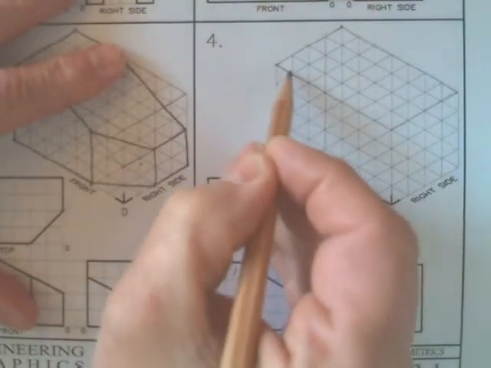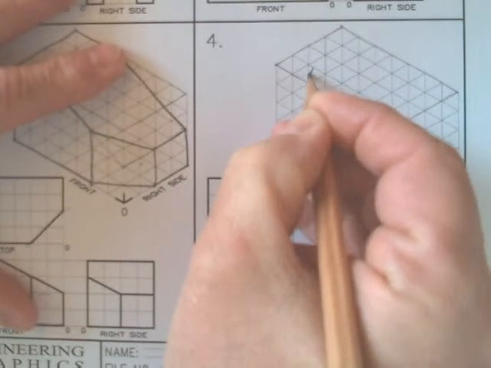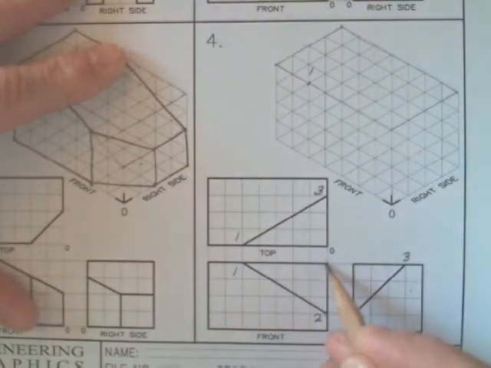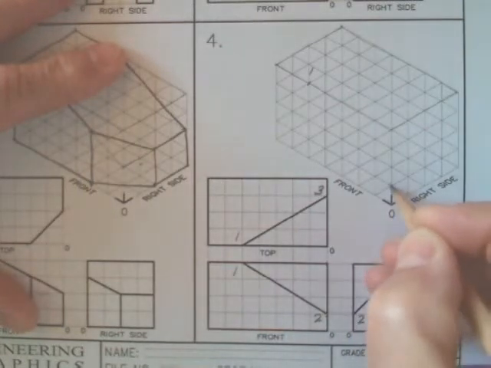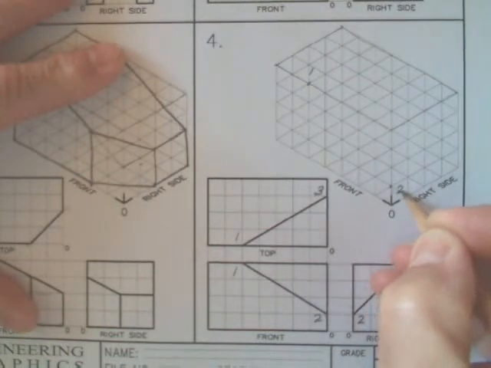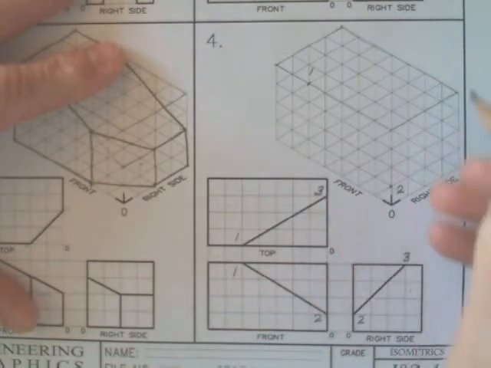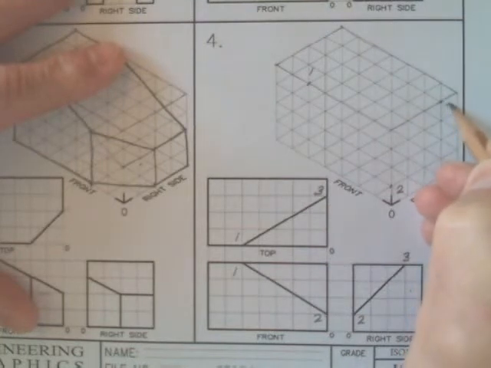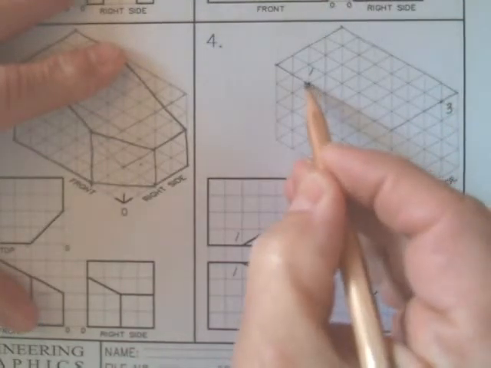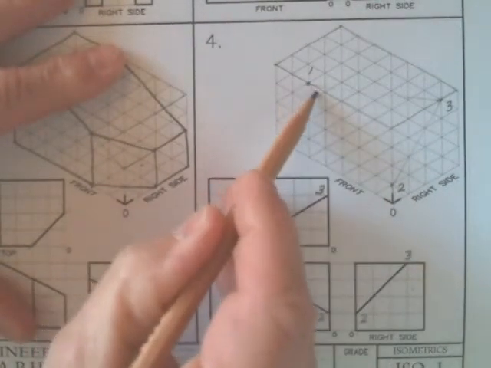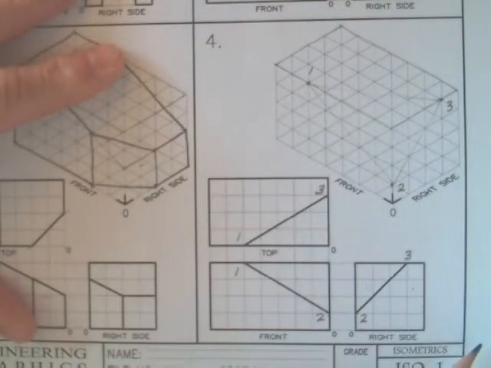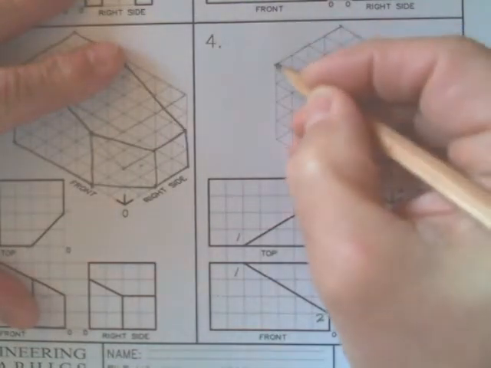So that's corner 1. 2 is on the front edge in the right side view. That's the front side, that's the rear side. It's 1 up, that's 2, and 3 is 1 forward from the rear. And there's my cut.